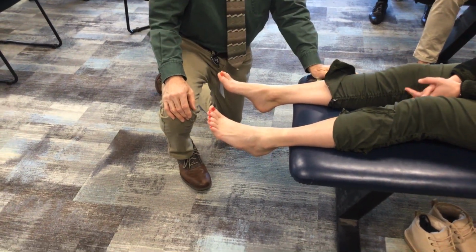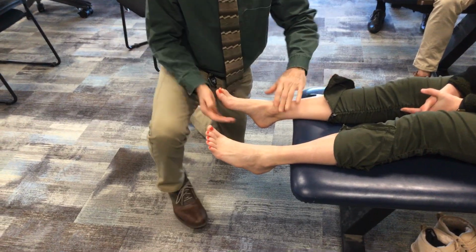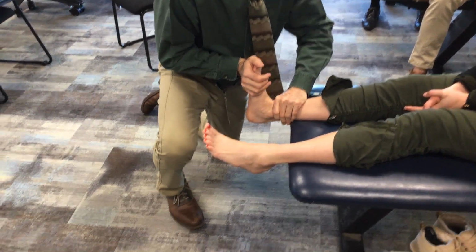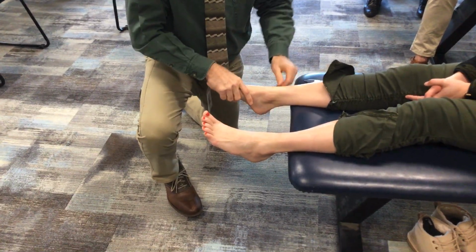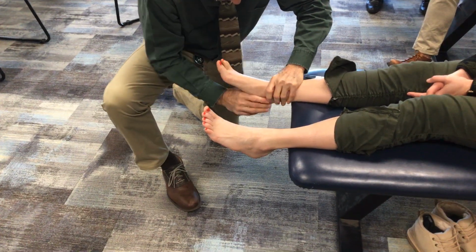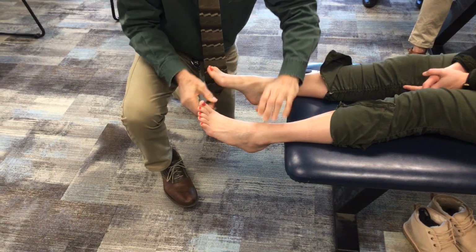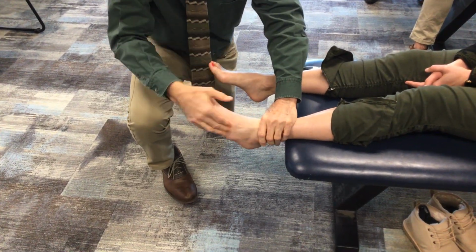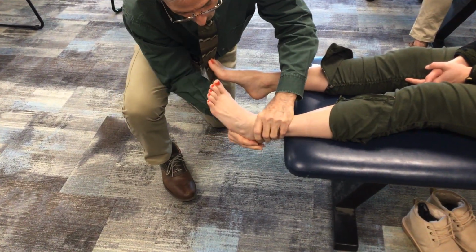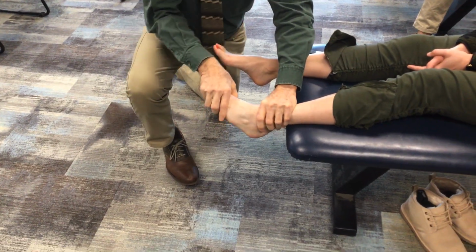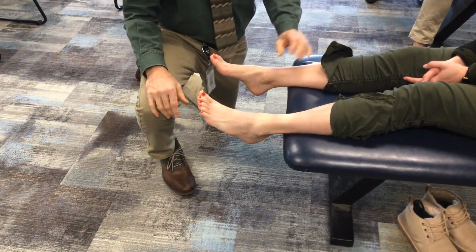So after we've done them actively, we're going to do what? Passive. We want to get more motion out of that. We should get more motion out of that, right? Every one of these motions should be greater. So you'll just have to remember what you're doing when they're moving. Okay, go through all those.